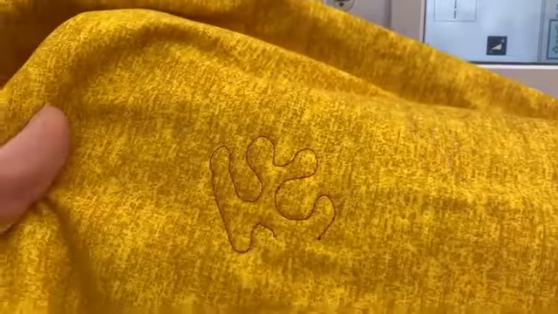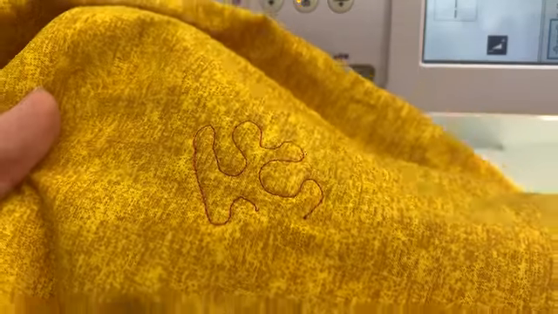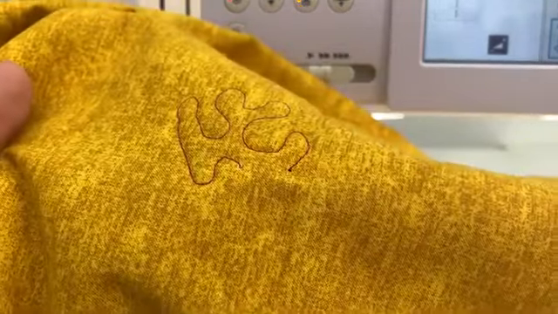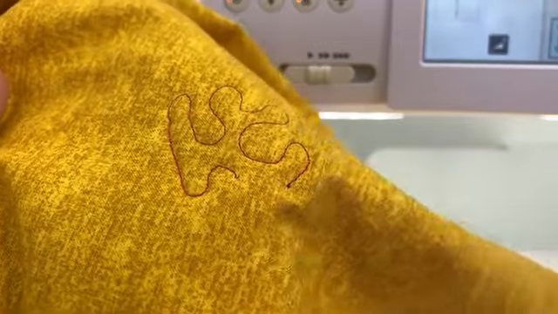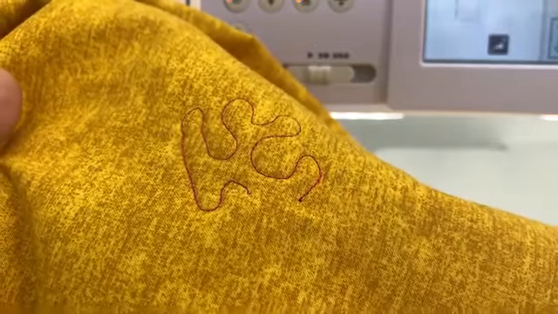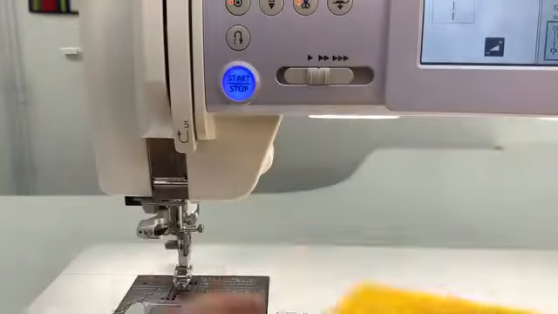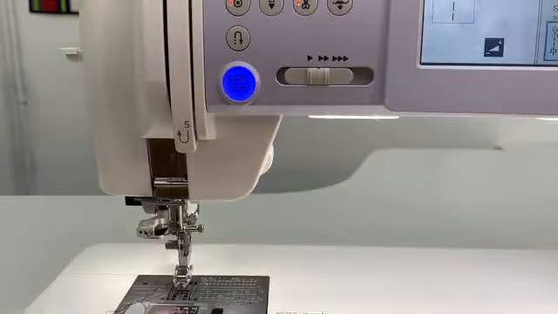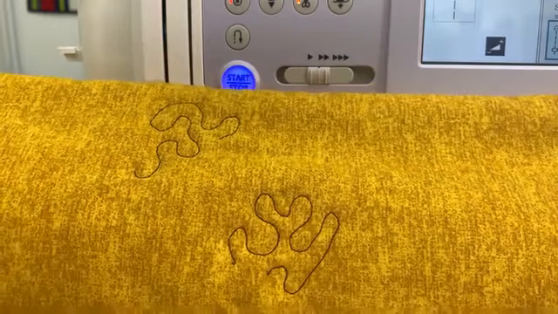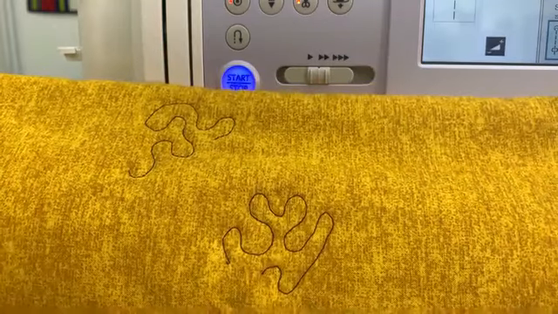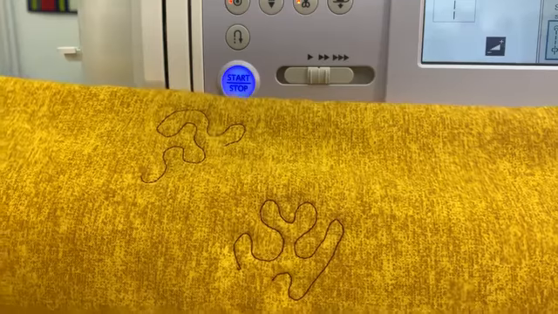So now you can see the back of my fabric is nice and clean. There's no knots there. So now the back of my project looks just as beautiful as the front. And that's how easy it is to start and end free motion quilting on your Continental M6.